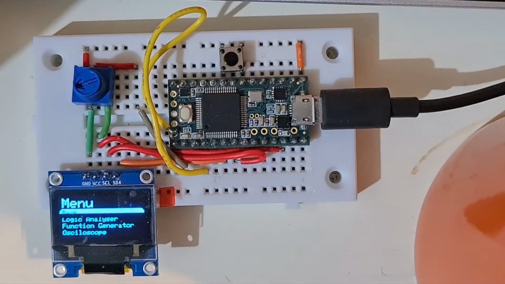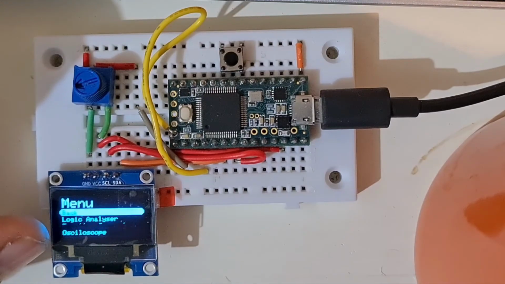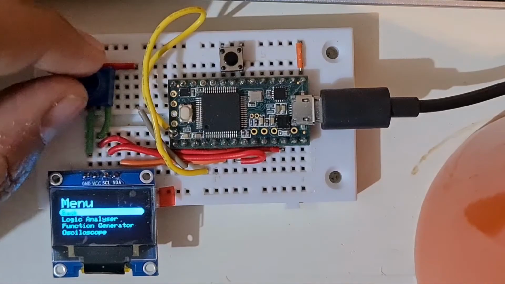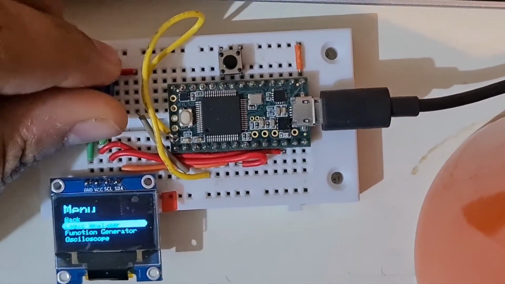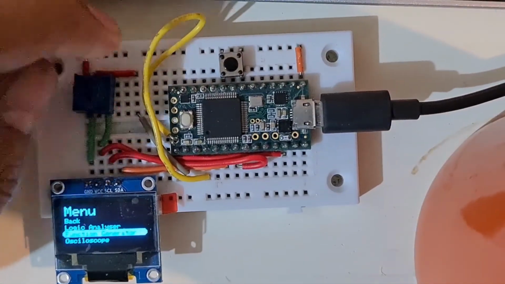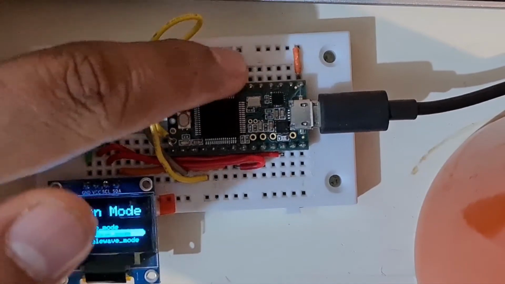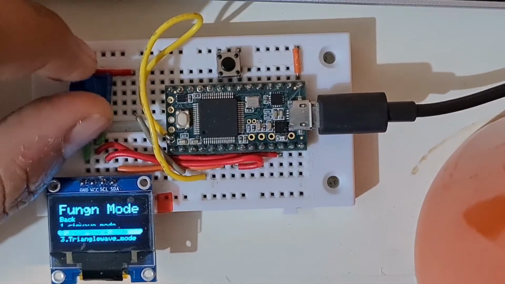First we can look with the help of a button. This is the menu window. We have four options here: back, logic analyzer, function generator, and oscilloscope. First we can look into the function generator. Here we have three other functions: sine wave mode, square wave mode, and triangular wave mode. First we can look into square wave.